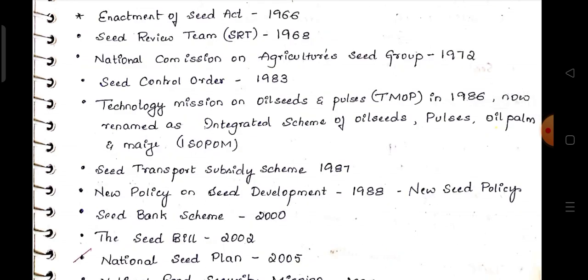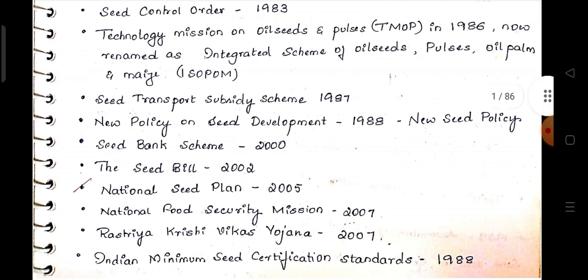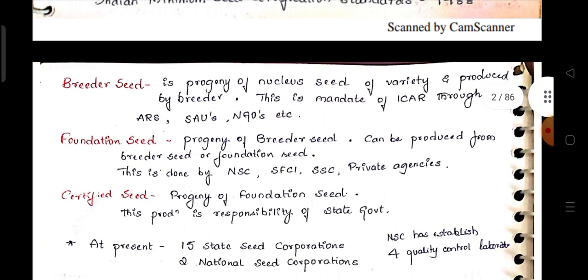Seed Transport Subsidy Scheme was introduced in 1987. New policy on seed development in 1988. Then Seed Bank Scheme in 2000. Seed Bill in 2002, National Seed Plan in 2005, National Food Security Mission in 2007, Rashtriya Krishi Vikas Yojana in the same year 2007, Indian Minimum Seed Certification Standards 1988.